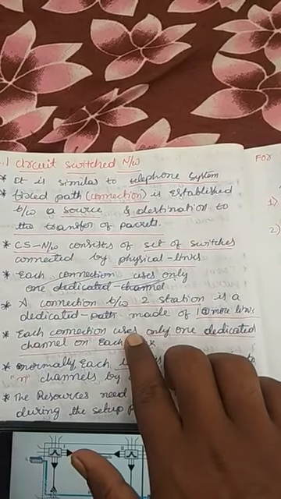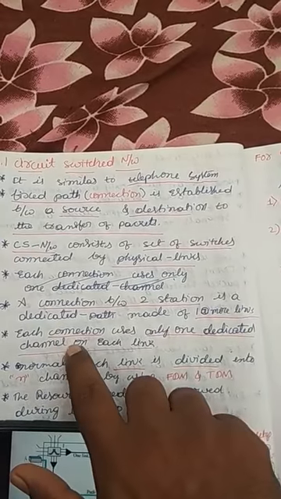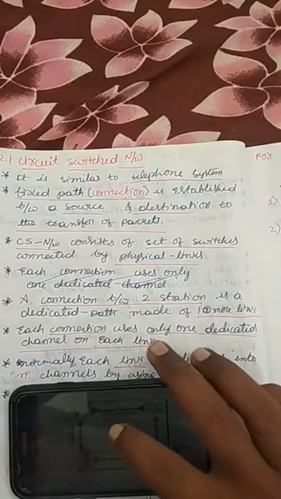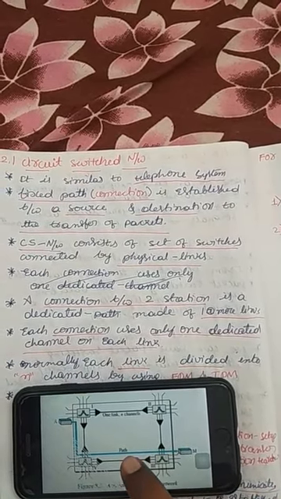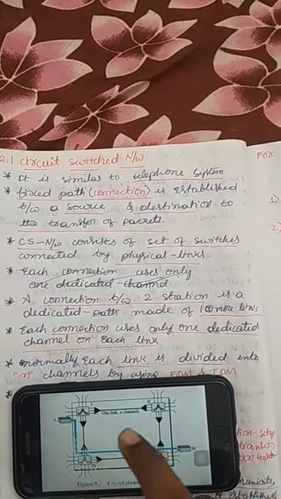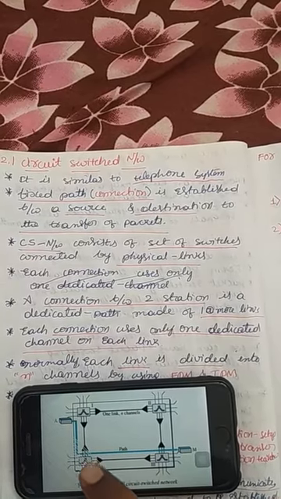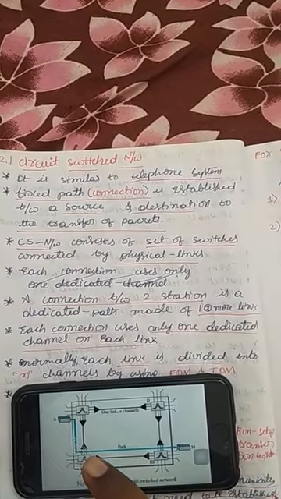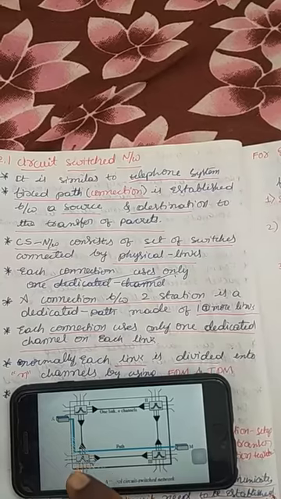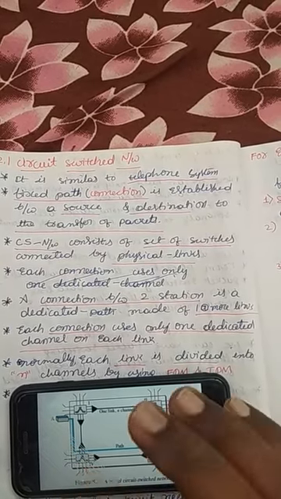Each connection uses only one dedicated channel on each link. This path may contain several links. In each link there will be n channels, and only one channel will be used in every link of the path.